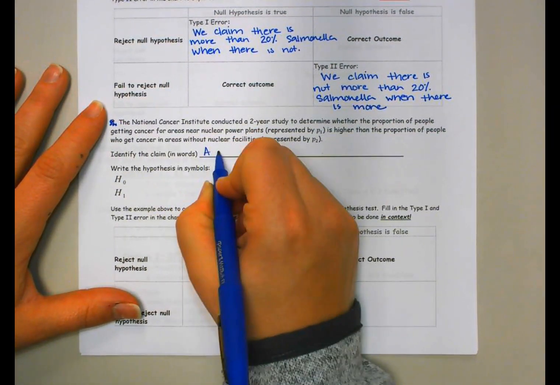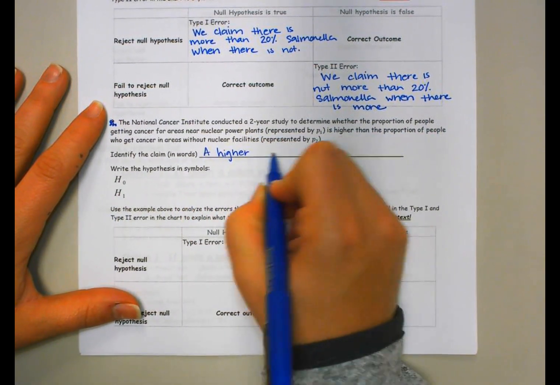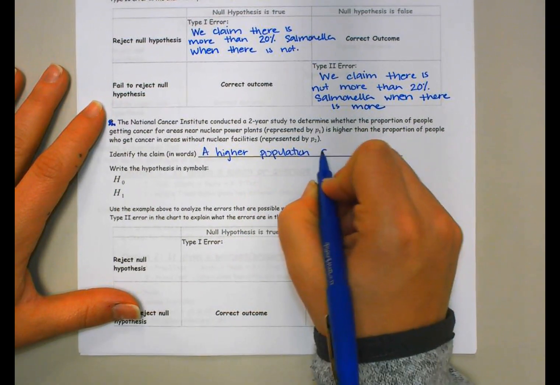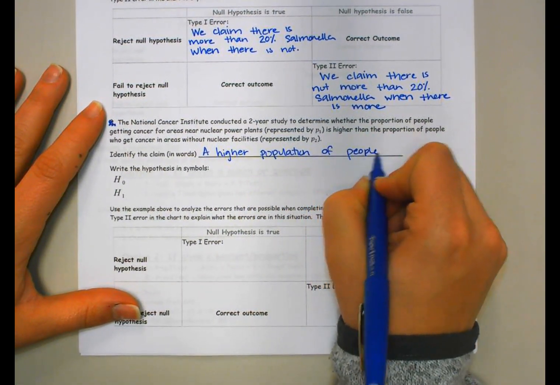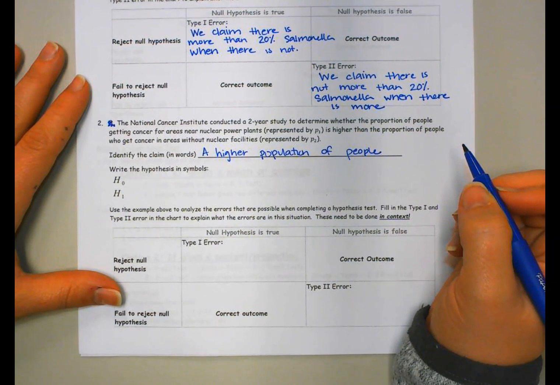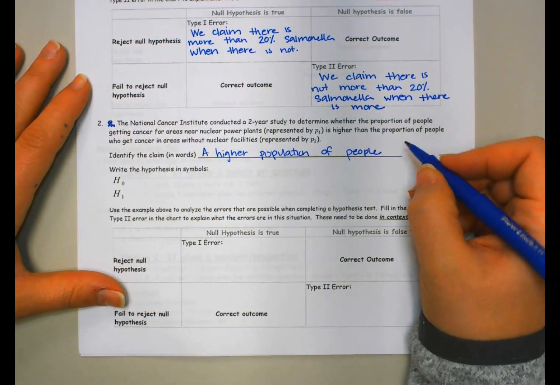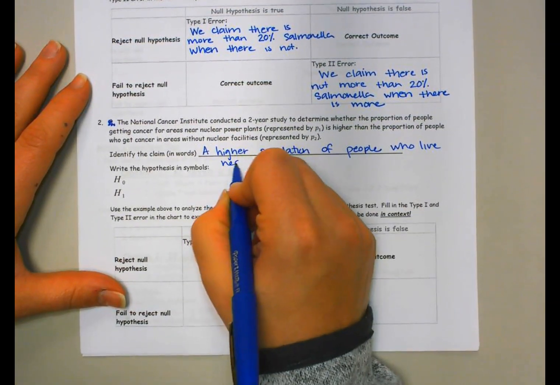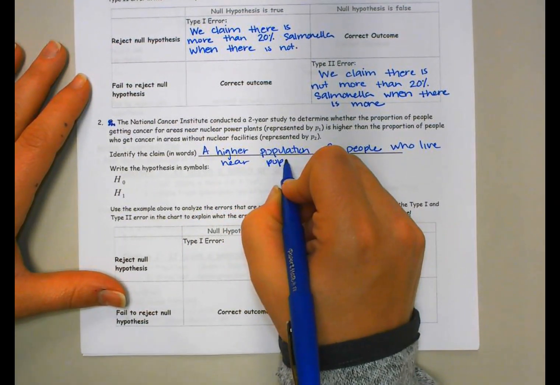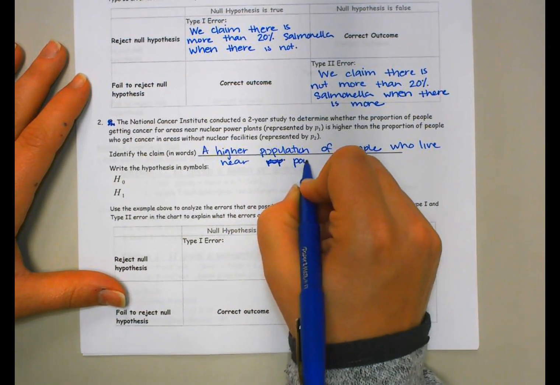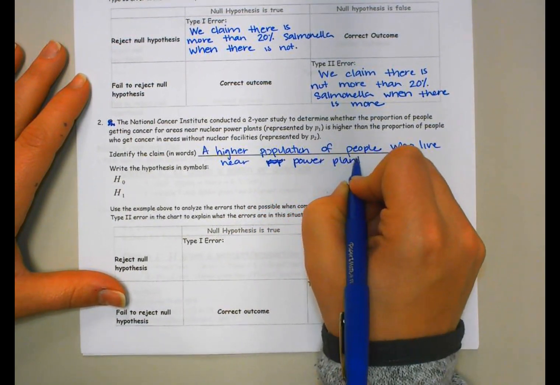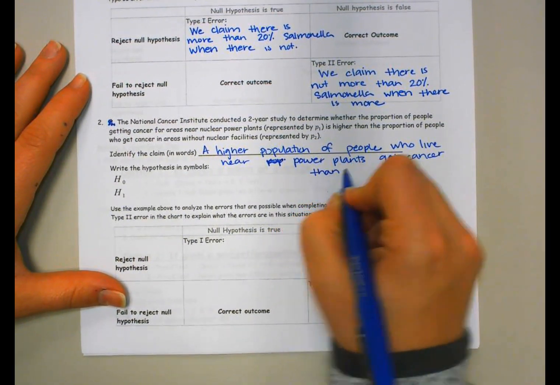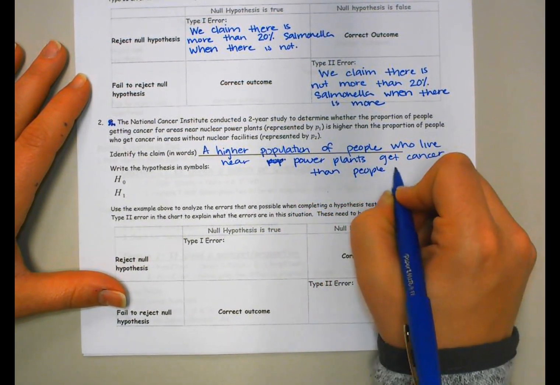So our claim in words, and this doesn't have to be verbatim, we're just getting the idea of what our claim is. You could write it in a different way and it'd be totally right. A higher proportion of people who live near power plants get cancer than people who don't.